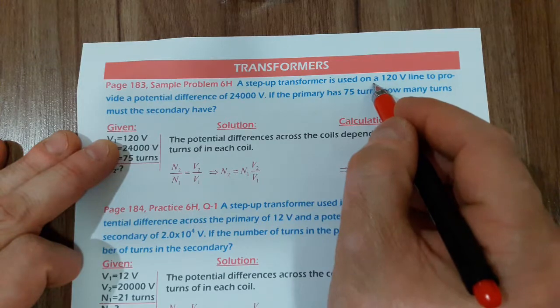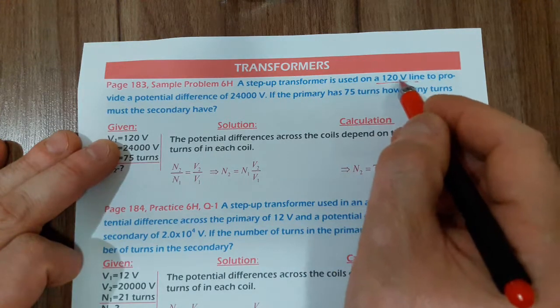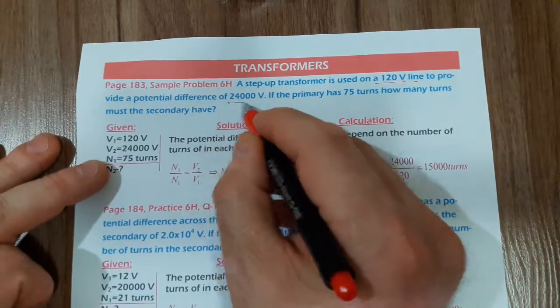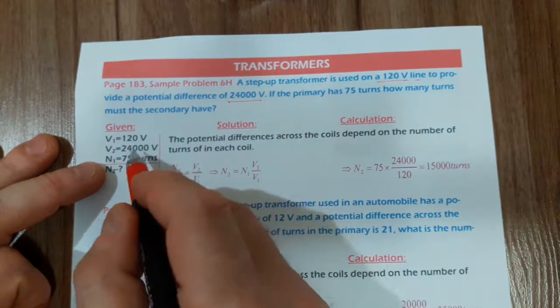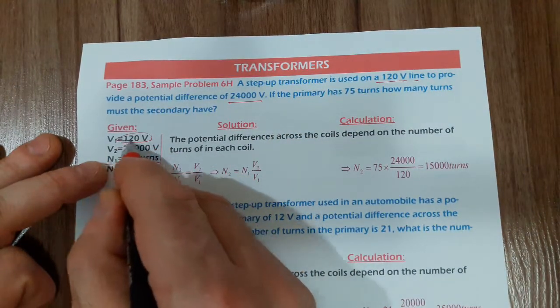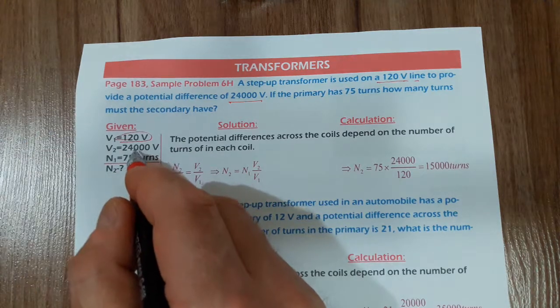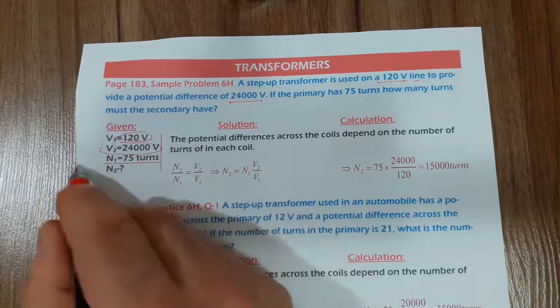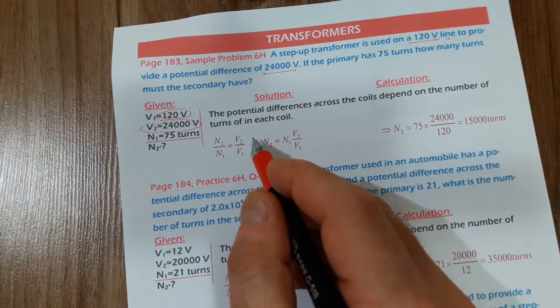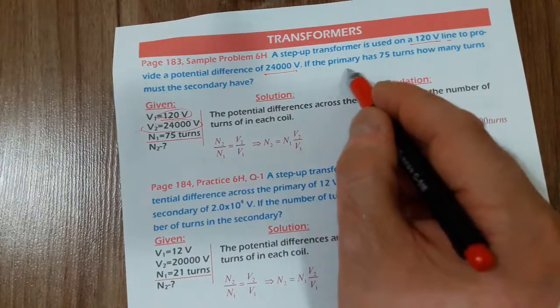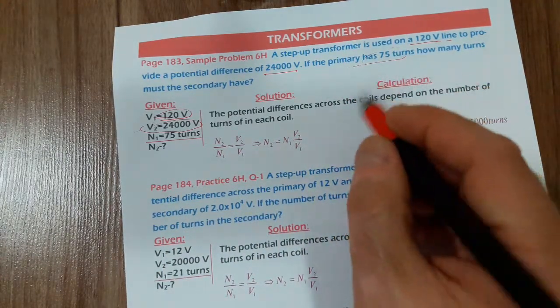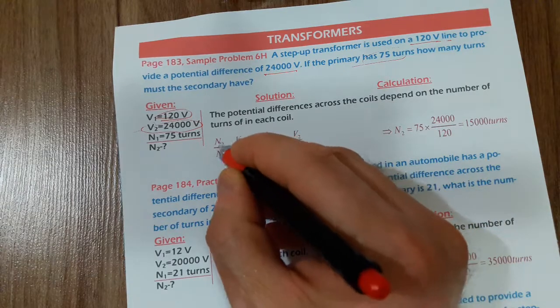Okay, so questions about transformers are not so difficult. A step-up transformer is used on a 120-volt line to provide a potential difference of 24,000 volts. In this case, 120 is the primary and the secondary is 24,000, so it's a step-up transformer.